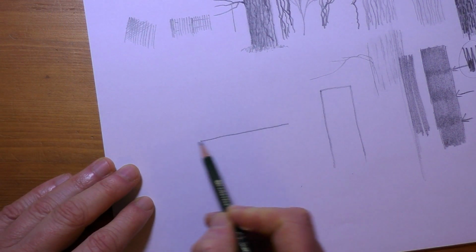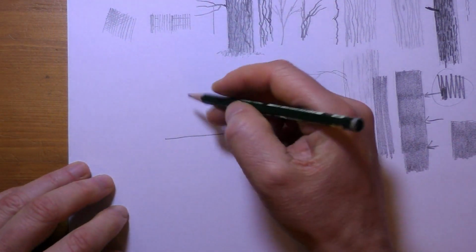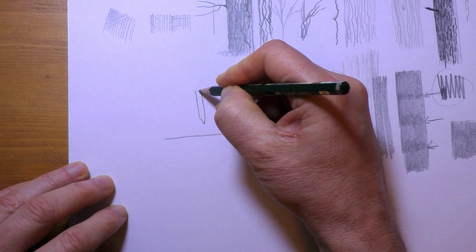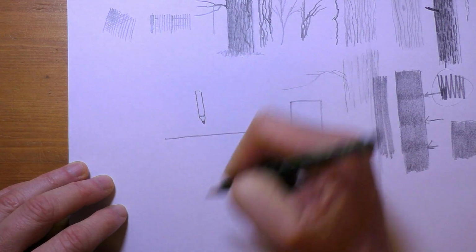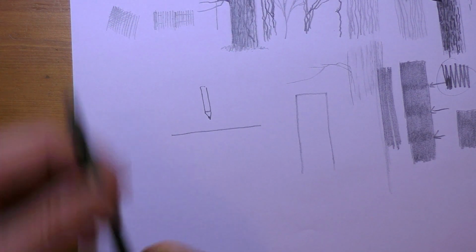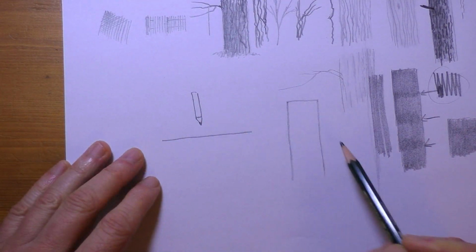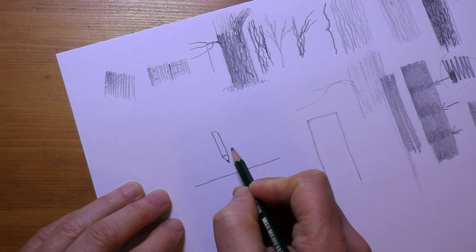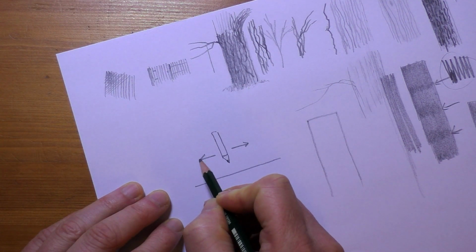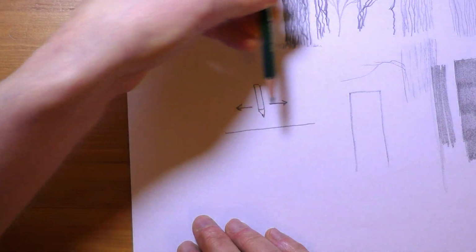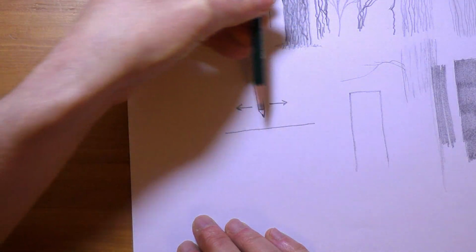If I just draw that, that's the edge of our paper. Imagine we're now looking at the paper this way on, like that. And our pencil is pointing down on the paper like that, ready to draw. Now the pencil movement and direction of the pencil that we use just here is that direction. Just simple side to side, left to right, or up and down, whether you're working vertically or horizontally, pencil motions.